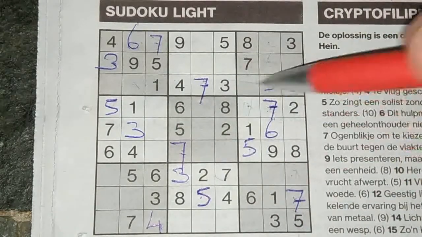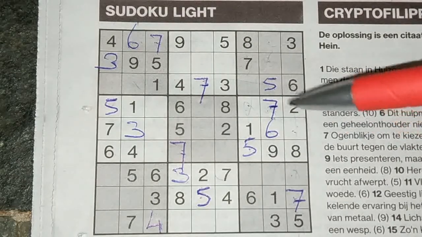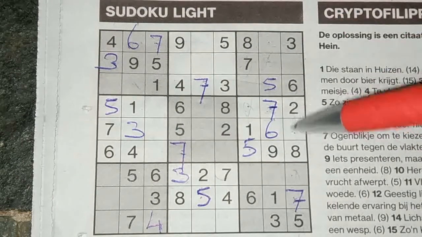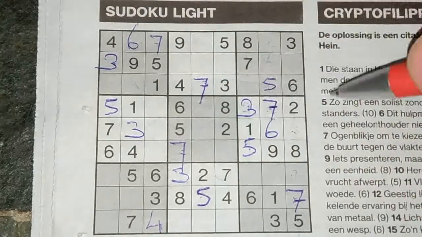In this big square, 2 numbers are missing. One of the missing numbers is a 3. I see here a 3, so no 3 there. The only place for the 3 must be here.